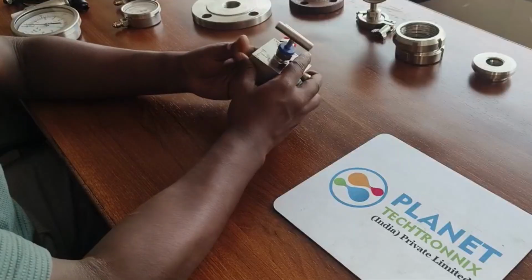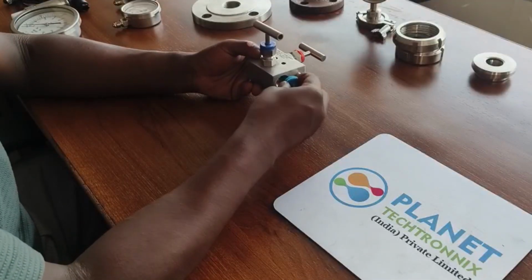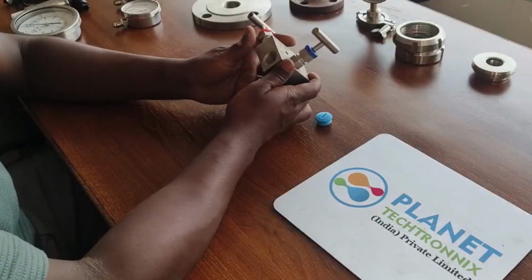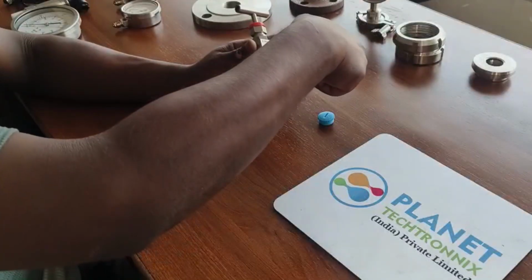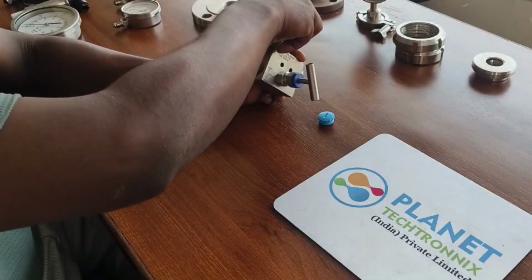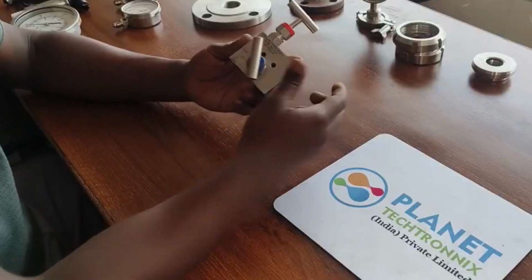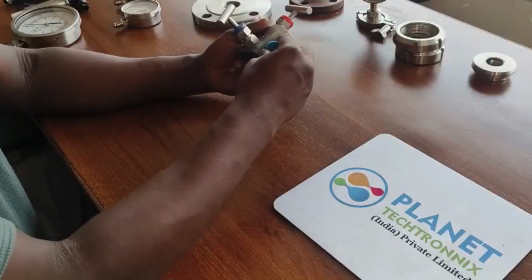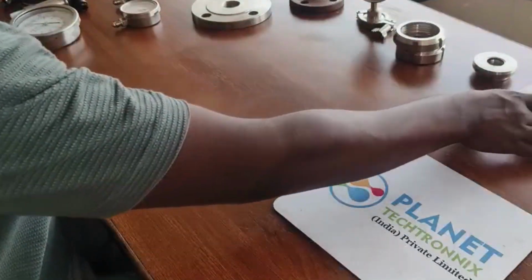Manifold, direct mount. The manifold or direct mount interface used for differential pressure transmitters. It is designed to connect with 3-valve or 5-valve manifolds, which provide isolation, equalization, venting, and safe calibration for DP transmitters in flow and level measurement applications.